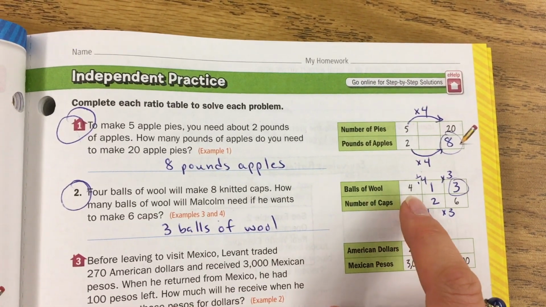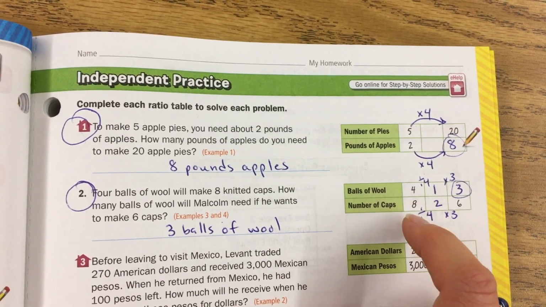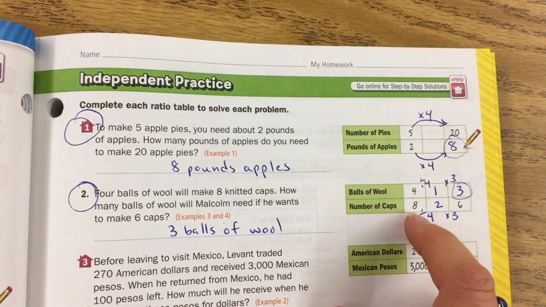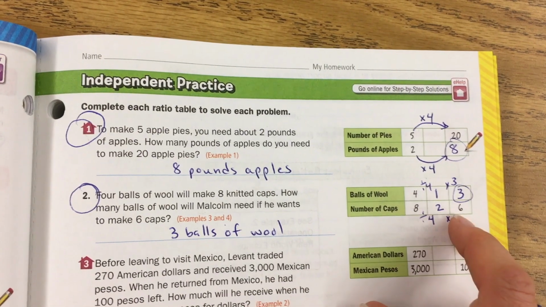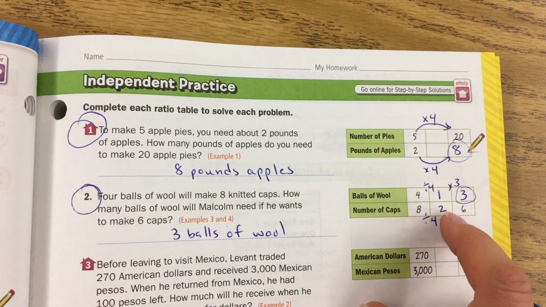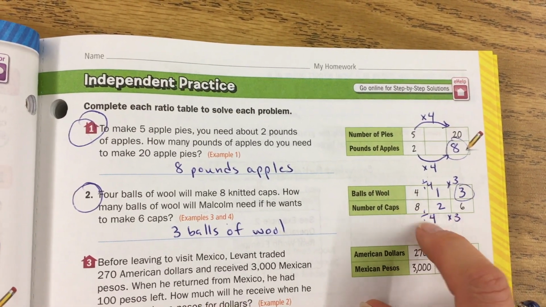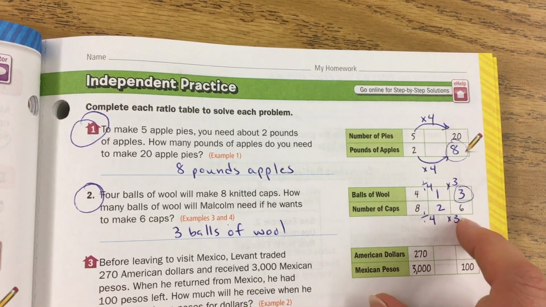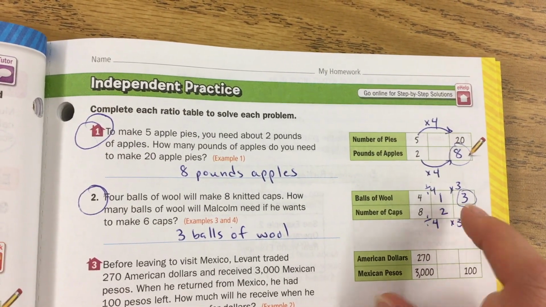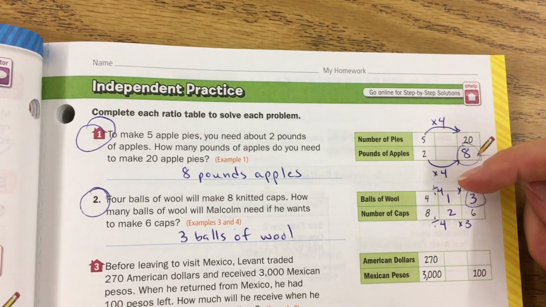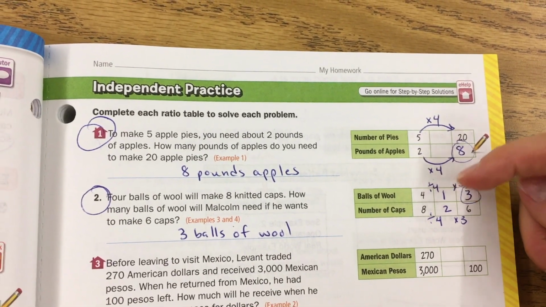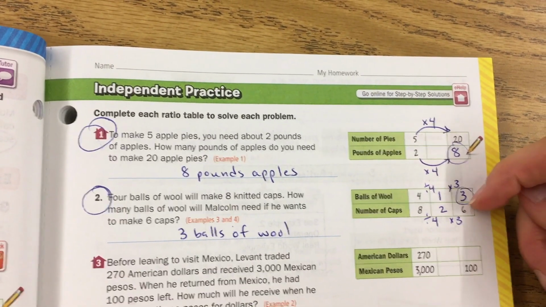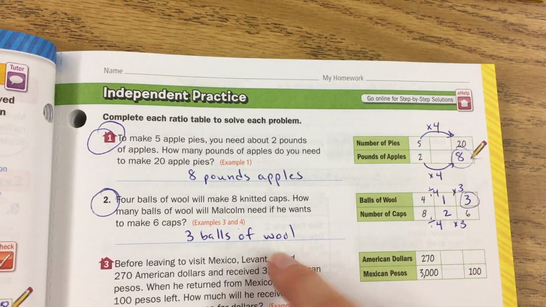For number 2, they gave you the balls of wool was 4 and the caps were 8. They wanted you to get from 8 to 6, so you had to scale back. If you scale back to 2, 8 divided by 4 is 2, and then multiply up, 2 times 3 is 6. You do the same to the top numbers. 4 divided by 4 is 1, 1 times 3 is 3. So you need 3 balls of wool.